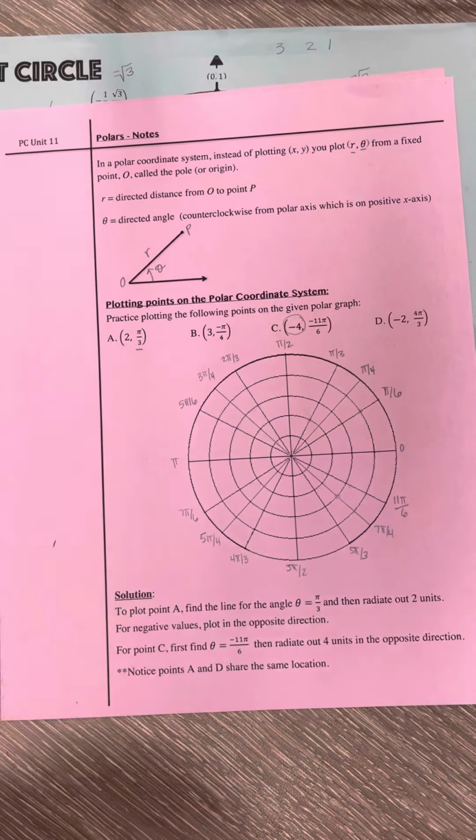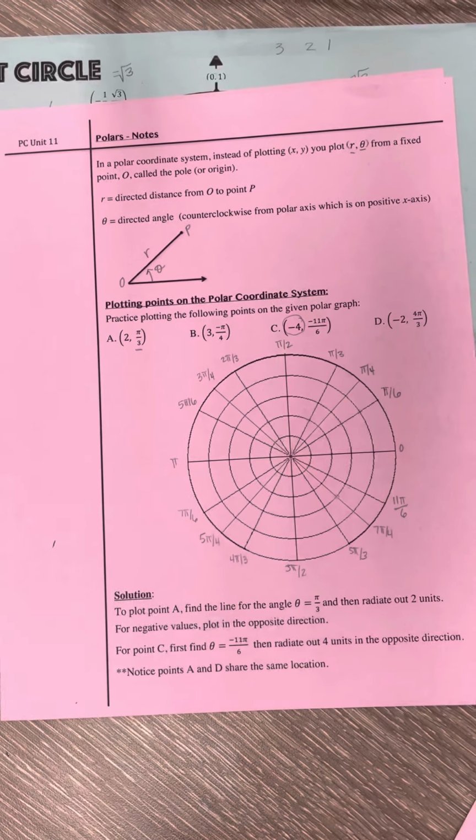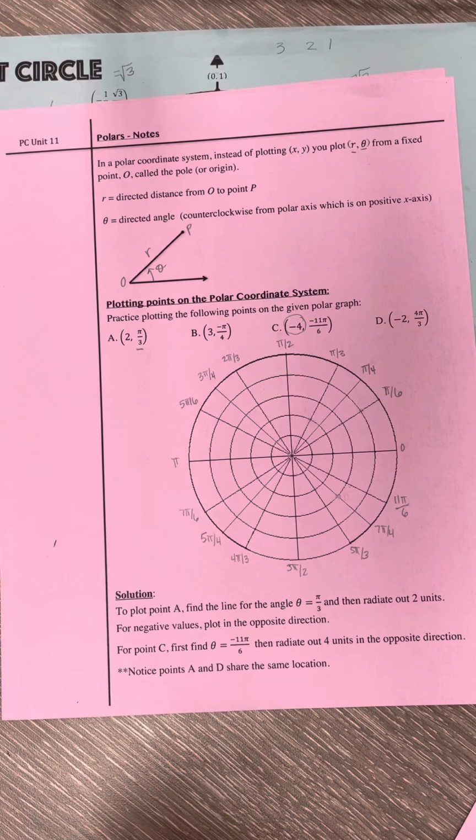All right, guys, welcome to Unit 11 on polars. Polars is basically going to be positions. We're going to be using the unit circle to find them.